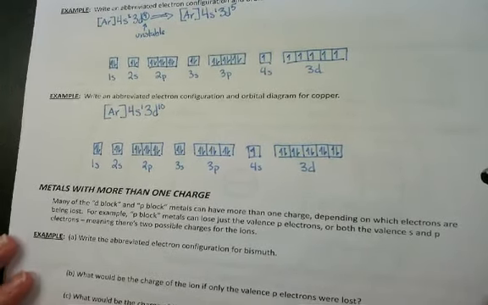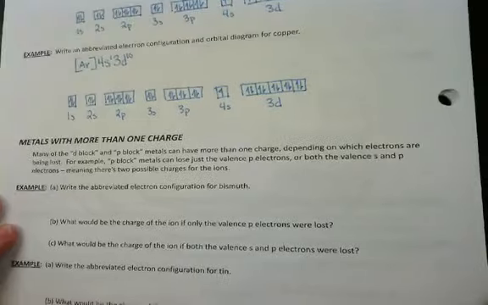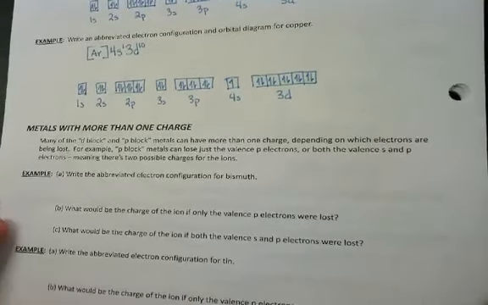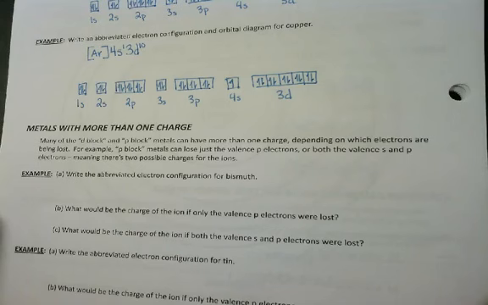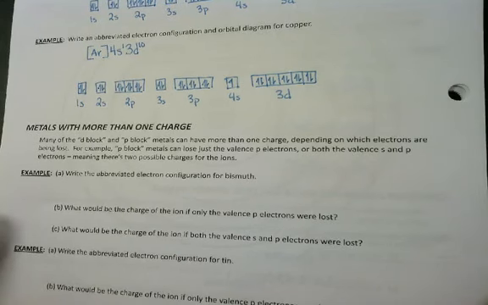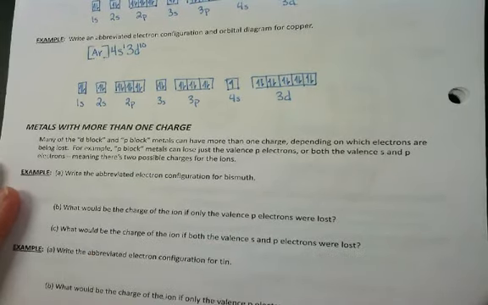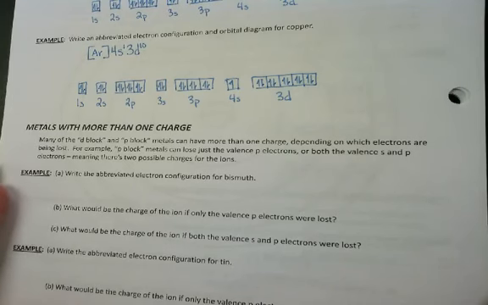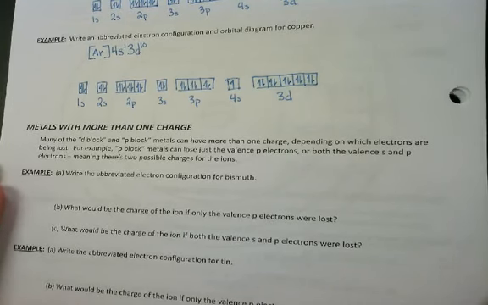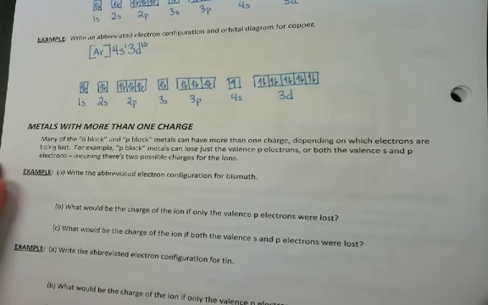All right. So last thing we're going to talk about is what about some metals that have more than one charge? So many of our D block and P block metals can actually have more than one charge, and it all depends on which electrons and how many electrons are being lost. So for example, our P block metals can lose just the valence P electrons, or they can lose both their S and P valence electrons, meaning that these elements have two possible charges for these ions.